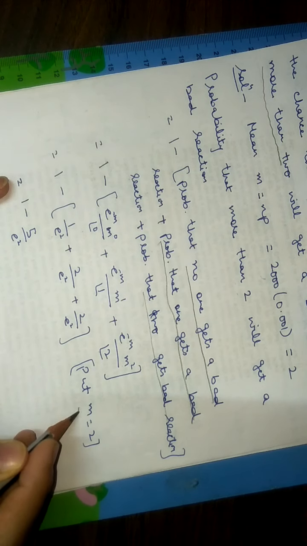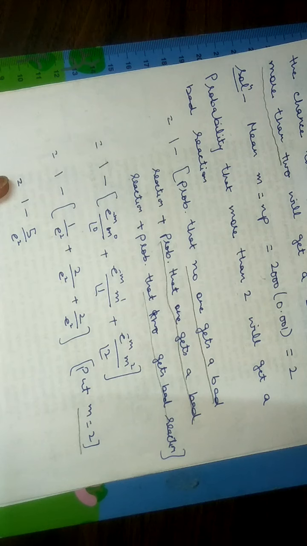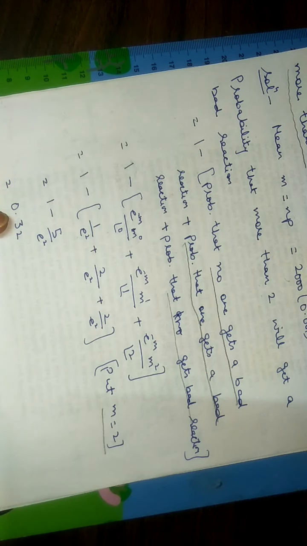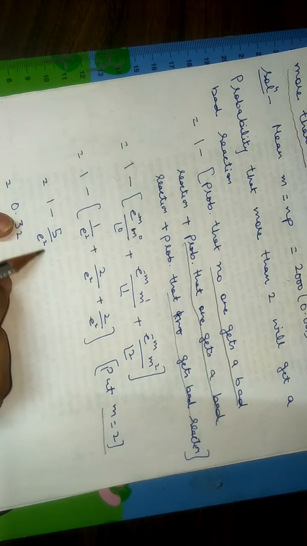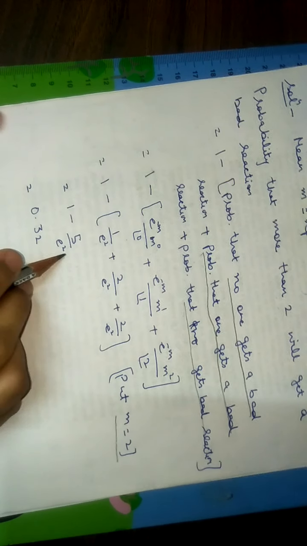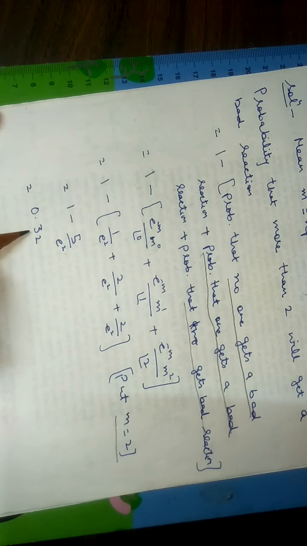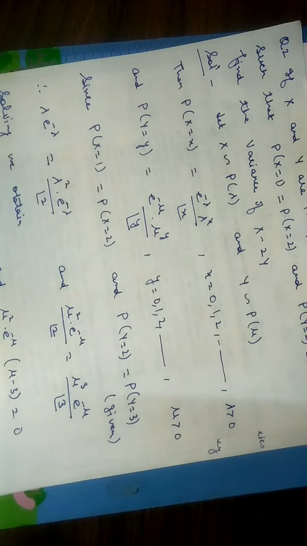Here we substitute our value 2 for m, and it becomes 1 minus 5 by e square. And here we substitute the value of e, so it becomes 0.32. So in this way we can apply Poisson distribution.